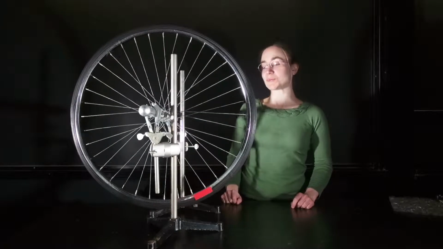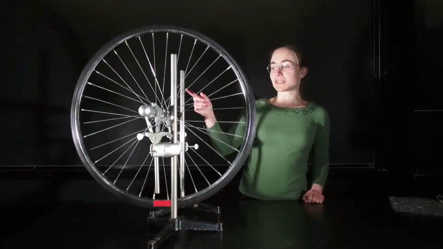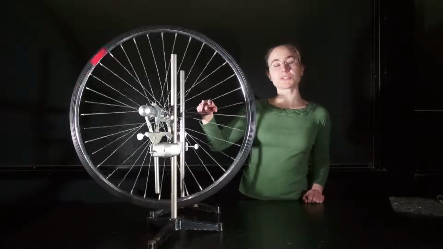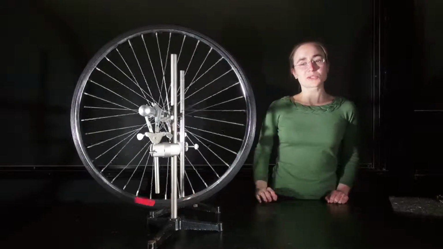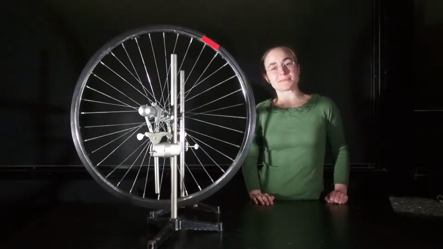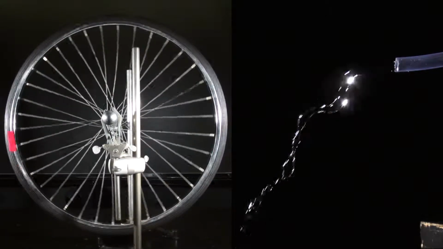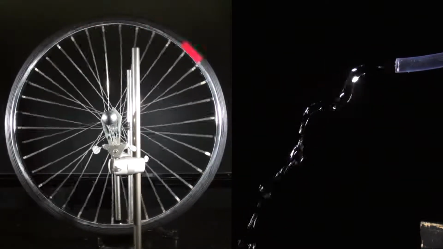And now I'm going to spin it. It looks like the spokes are going around at a much different speed than the piece of red tape that's glued on the outside. So what's going on here? And how is this related to the motion of the water that we just saw? In both cases, we have periodic motion, motion that repeats at regular intervals.